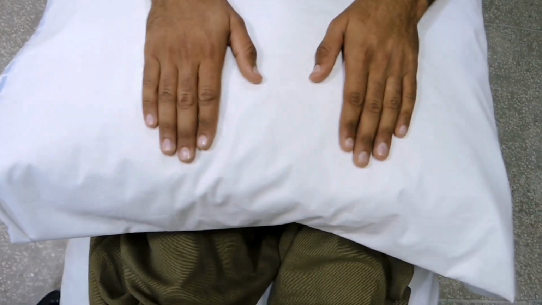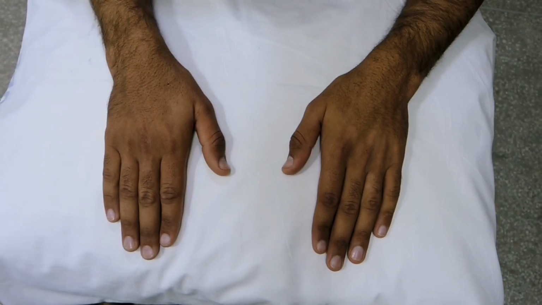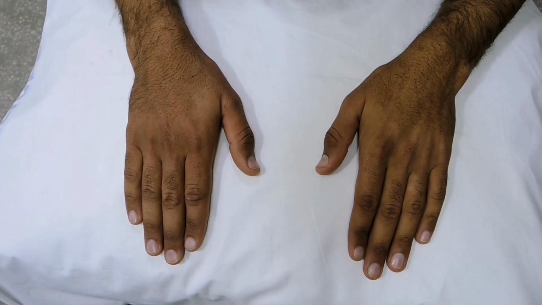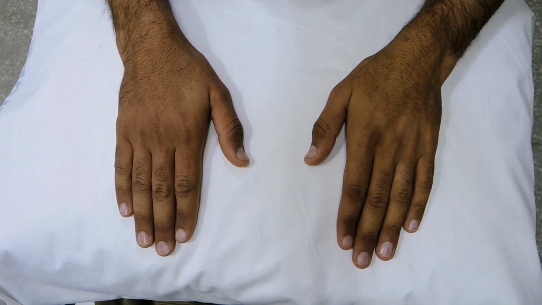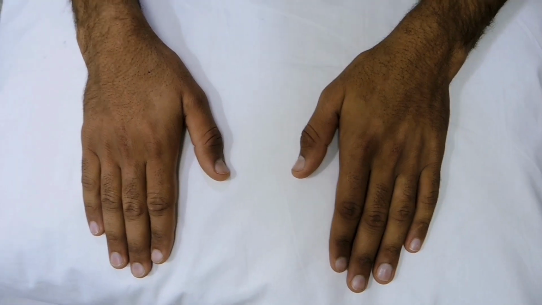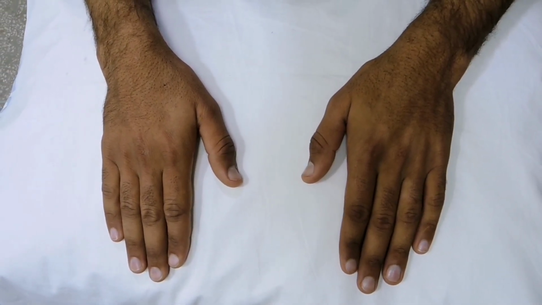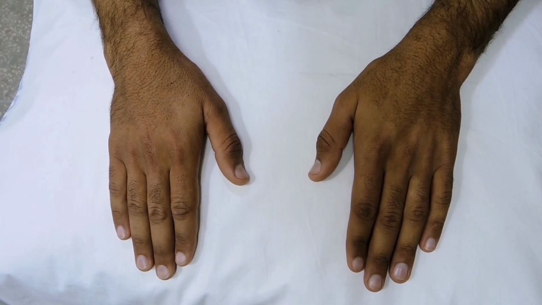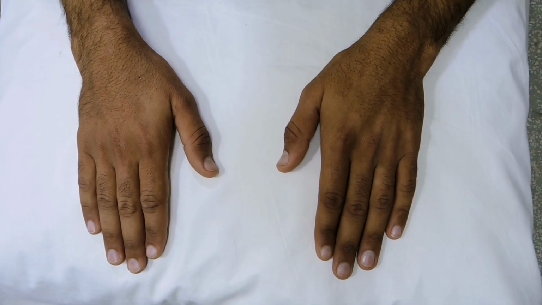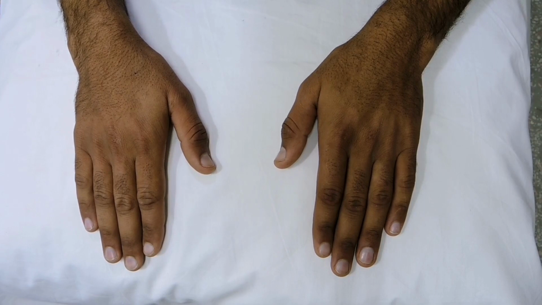Follow the look, feel, move and function protocol for rheumatological examination of the hand. Start with the wrist, metacarpophalangeal joint, proximal interphalangeal joint and distal interphalangeal joint and nails. Compare right with the left.